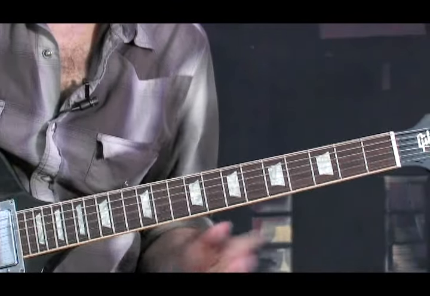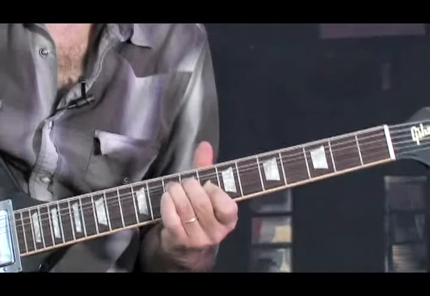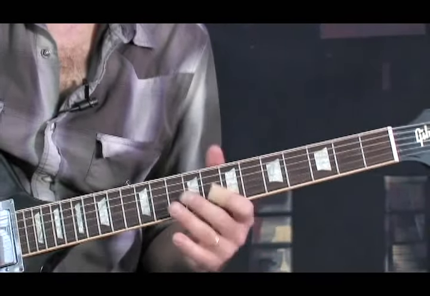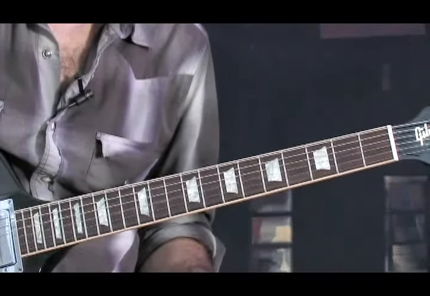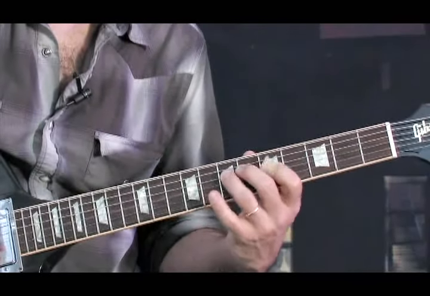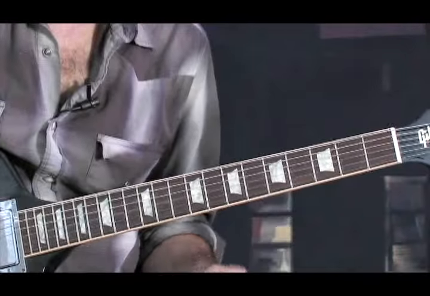And I did a unison bend on the G and B string. On the flat 7, which is a G note in the key of A. Very Johnny Winter-like. And then pull back. And here then you get into that A minor pentatonic sound.